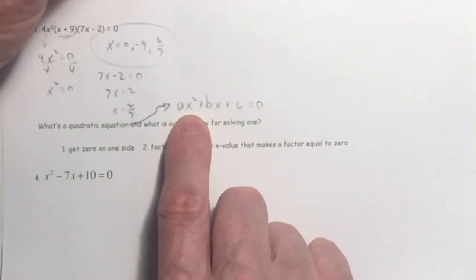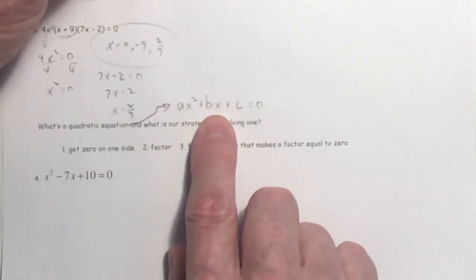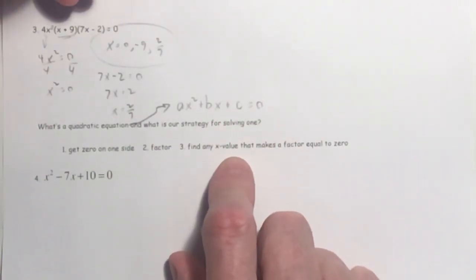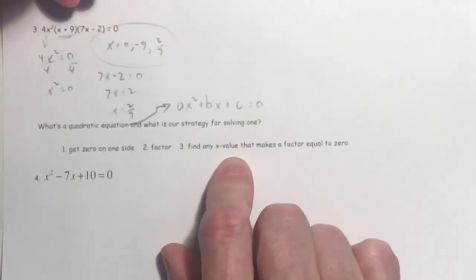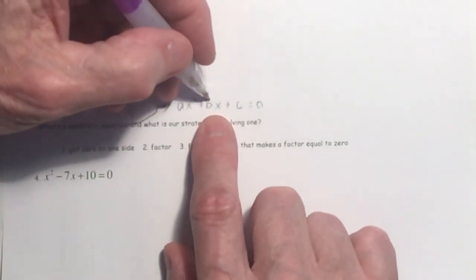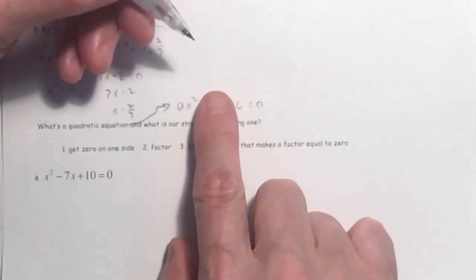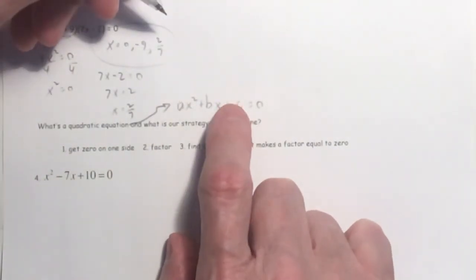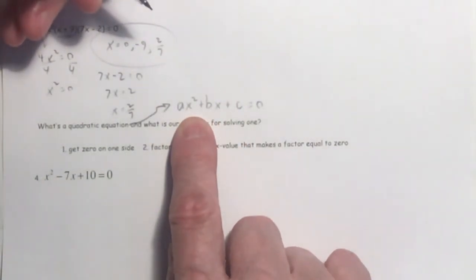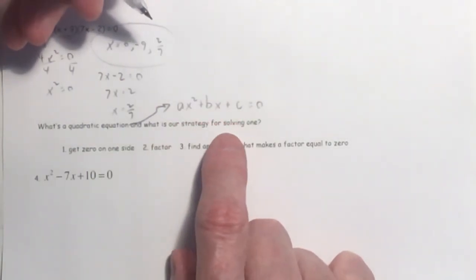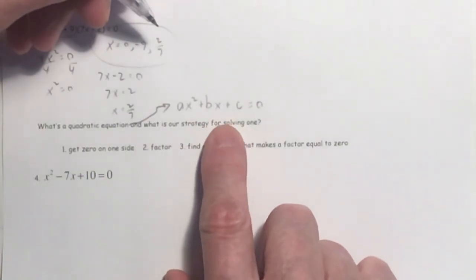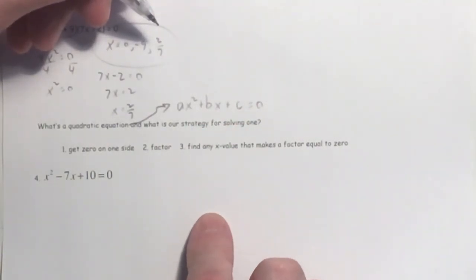Some number of x squares, and maybe some number of x's, and maybe a constant term at the end. Set that equal to 0. I'll mention this too. B and C might be 0. You might just have x squared equals 0, or something x squared equals 0. But with the square term and no other higher powers of x, we call this a quadratic. And you'll go in more detail about this in 1075.